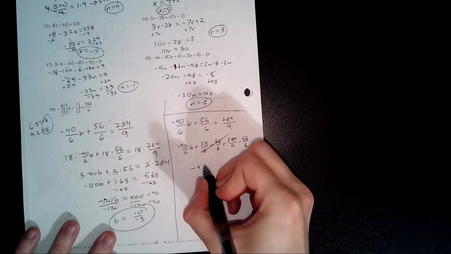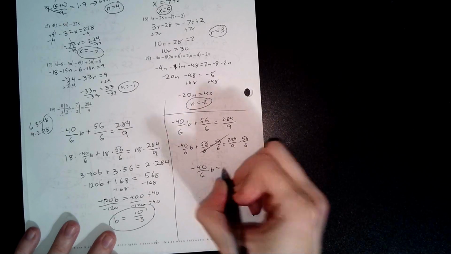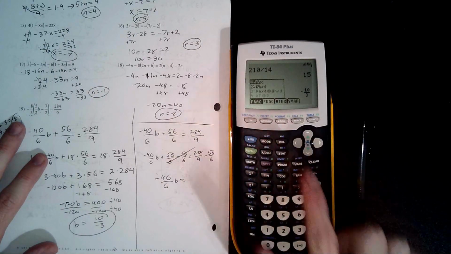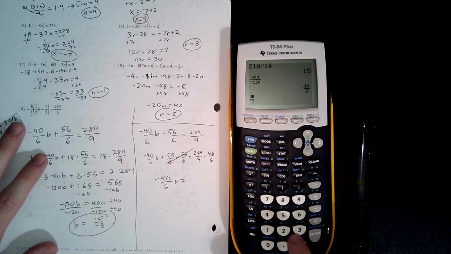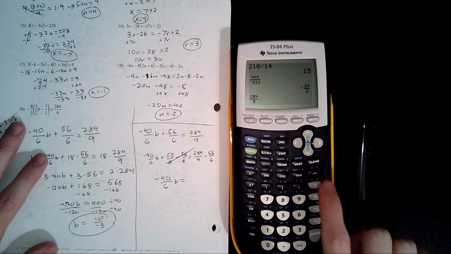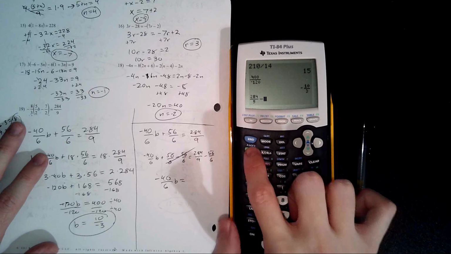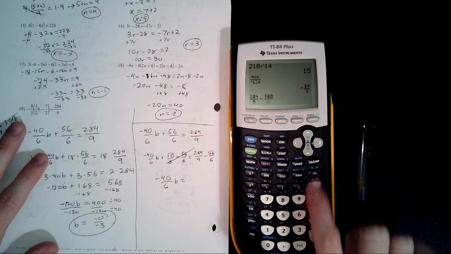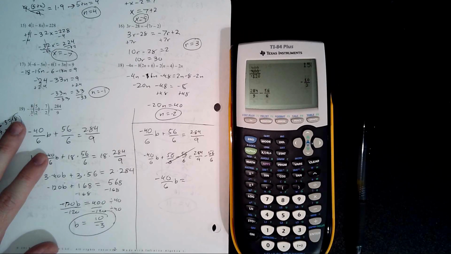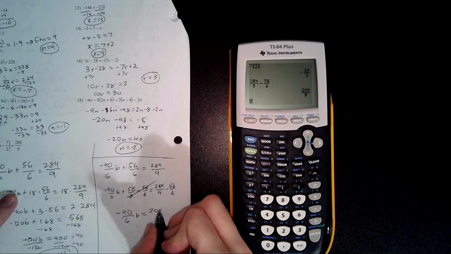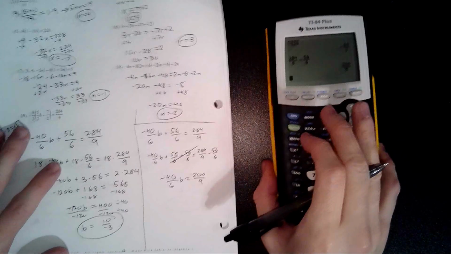We get negative 40 over 6b equals, and let's go ahead and cheat, use our calculator, do all the fraction work for us. We're going to hit alpha, y equals, enter. 284 over 9 minus alpha, y equals, enter. 56 over 6, and hit enter. And we get 200 over 9.